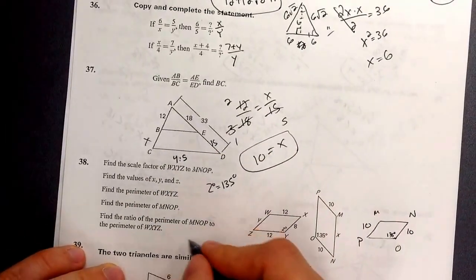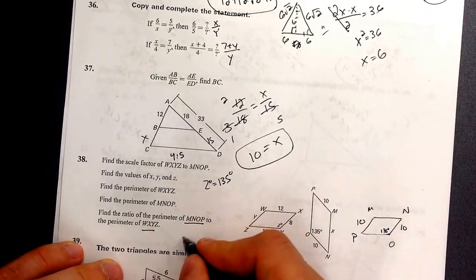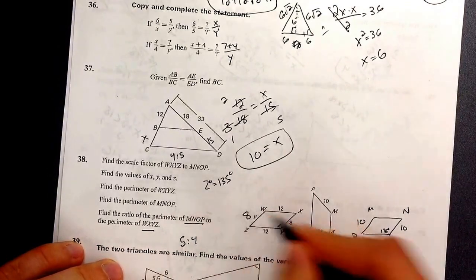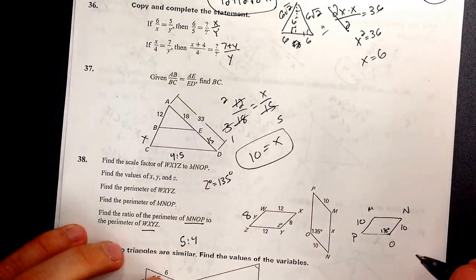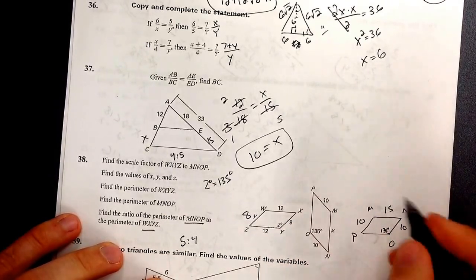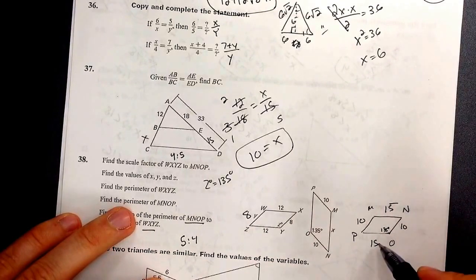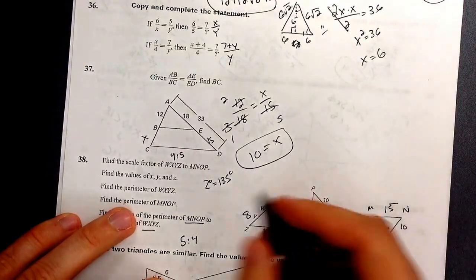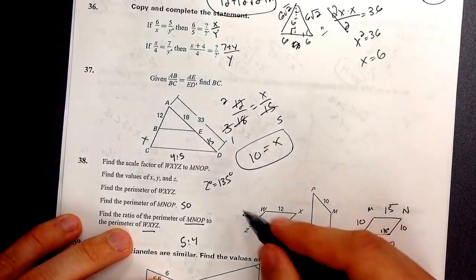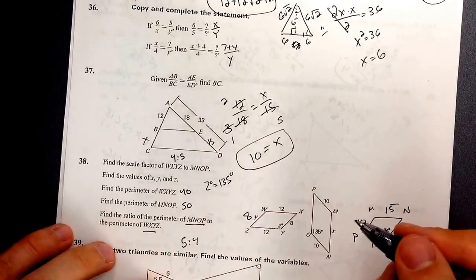The ratio of the perimeter is still going to be 4 to 5, but you'll notice they said this to that, so they want that 5 to come first this time. This is 8. We'll divide this by 4 and multiply it by 5. That's going to be 15. So the perimeter of this one will be 30 plus 20, 50. And this is going to be 20 plus 20, 40. You'll notice still 5 to 4.